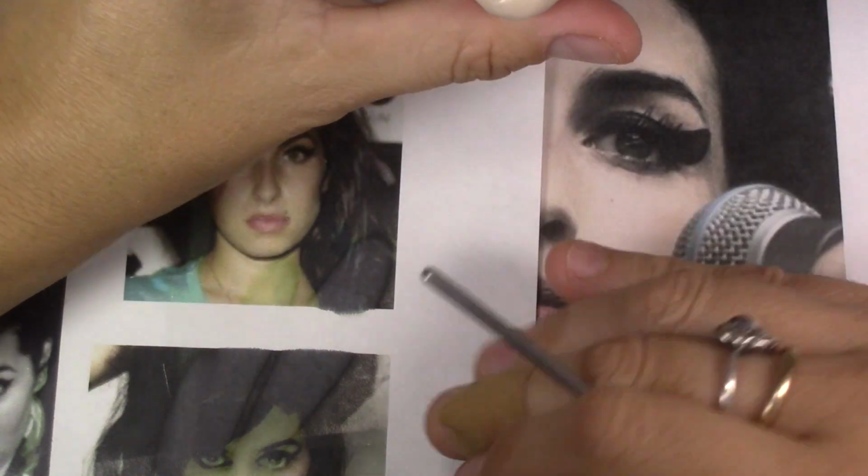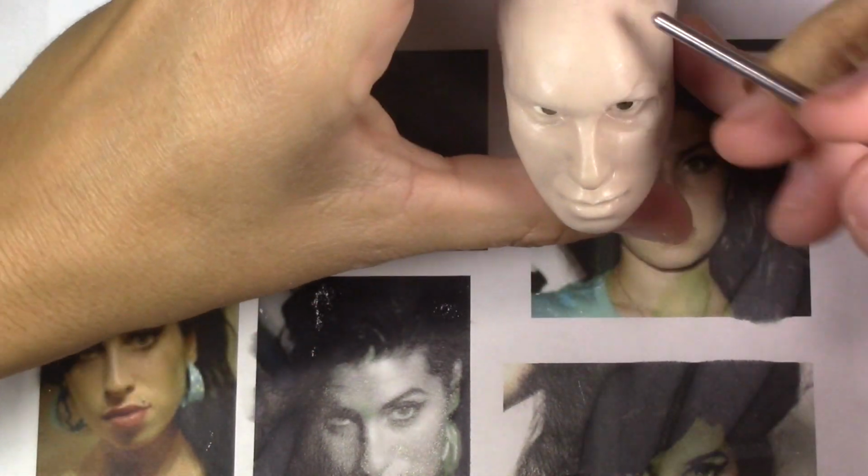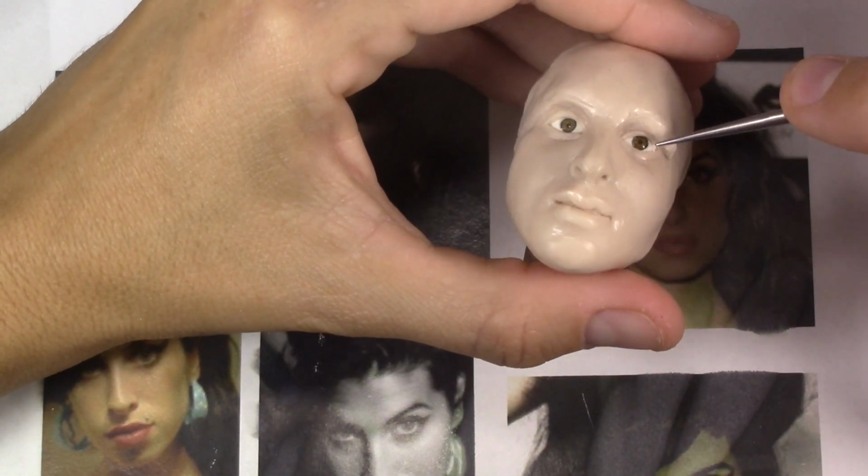Alright, now we're going to work on the shape of hers because she doesn't have that much. So I'm going to look in here and copy what I can see there. So this is too big here to remove.